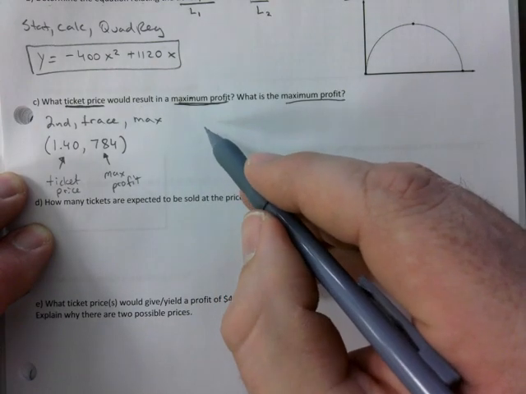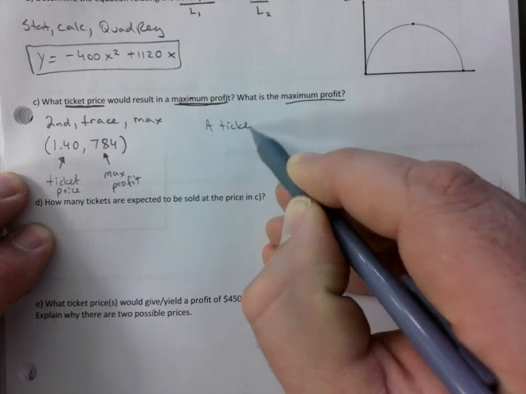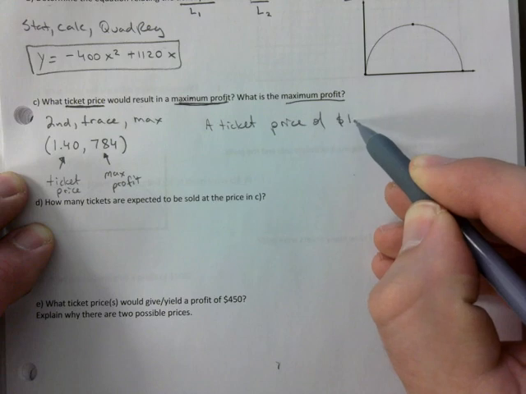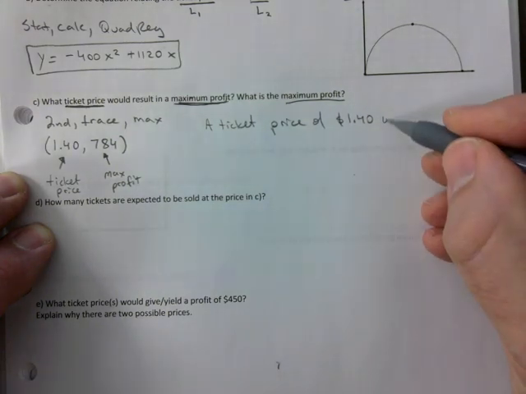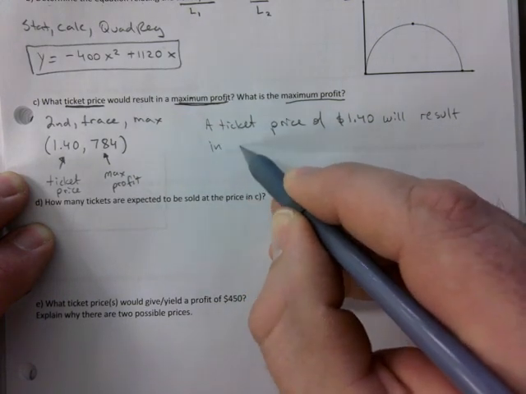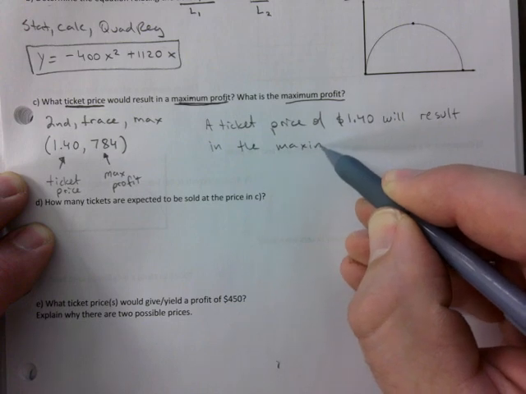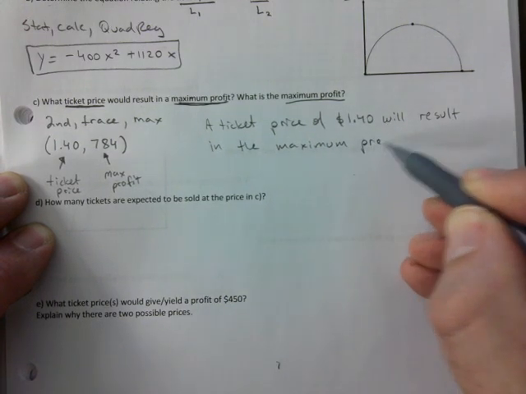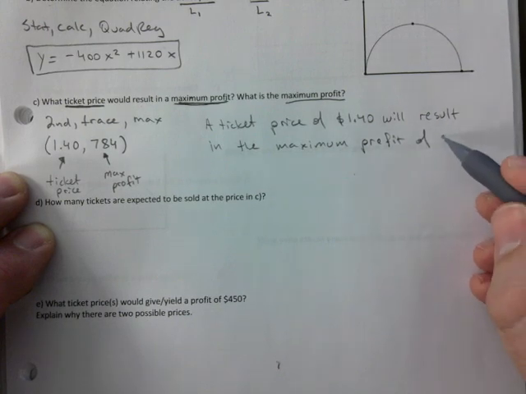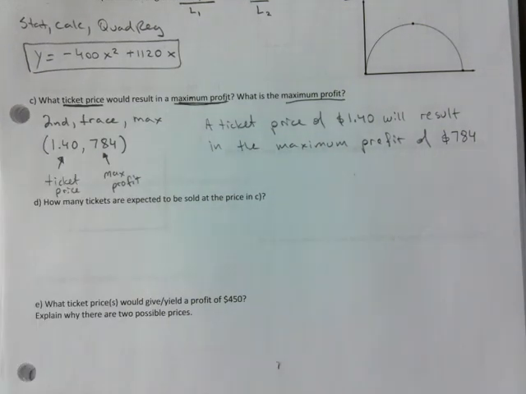So we'll just say a ticket price of $1.40 will result in the maximum profit of $784. That's just for that day, right?